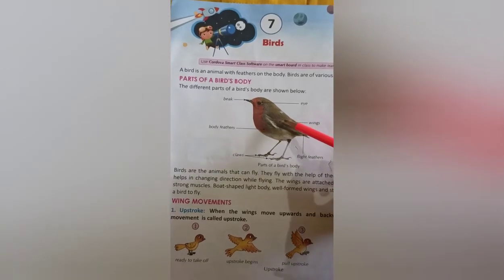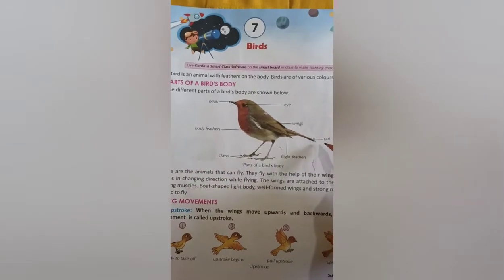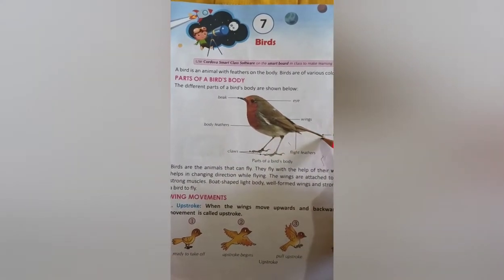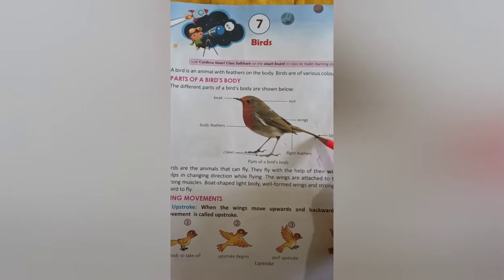And these flight feathers and wings are attached to the body with a strong muscle, because it is the wings and the flight feathers that help the bird to take flight, to soar high into the sky. The next is the tail. You can see here this part, it is called the tail. The tail helps in changing direction when the bird is flying in the sky.